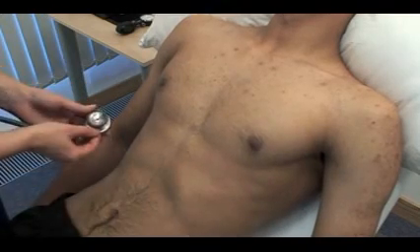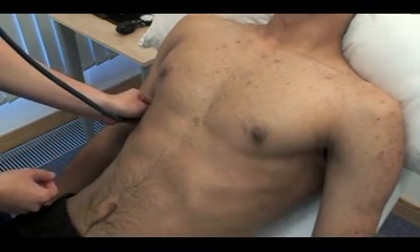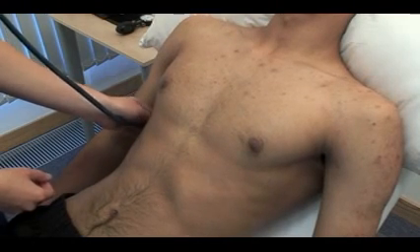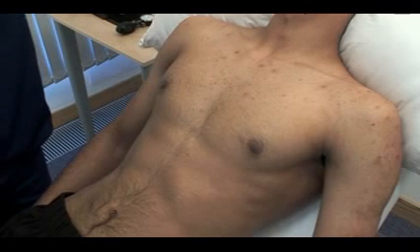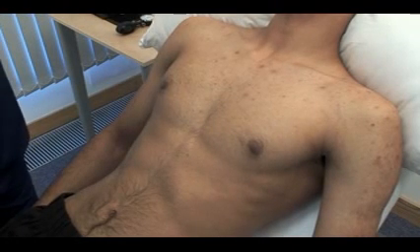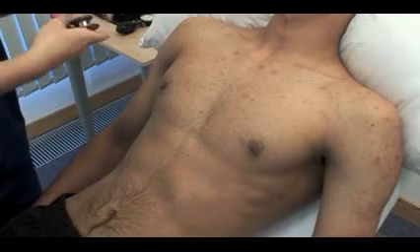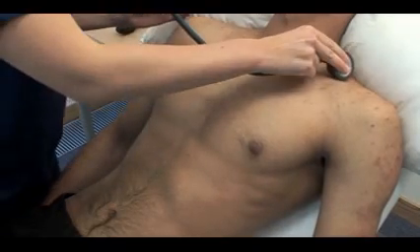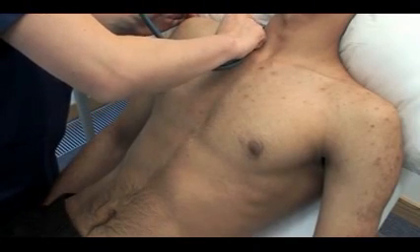Be careful not to ask the patient to take exaggerated breaths for a prolonged period, as this may cause dizziness or even tetany. Please could you say 111 each time I put my stethoscope on your chest. 1 1 1.